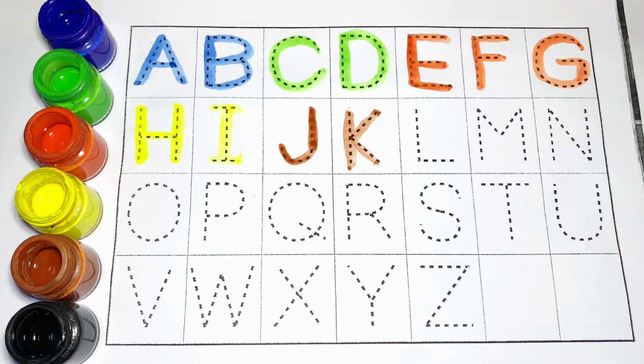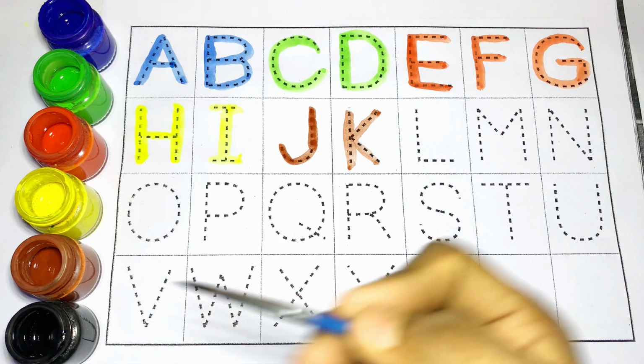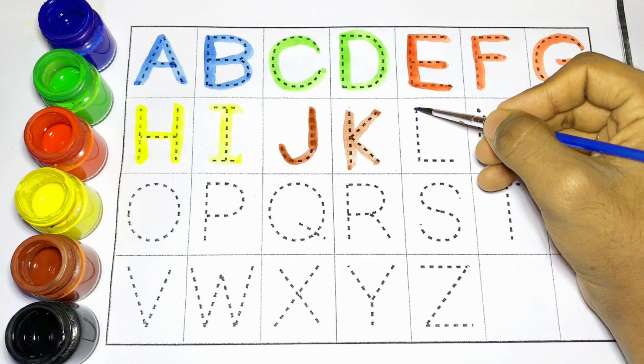Kids, now draw L. L for lion. The alphabets of L, and use black color.